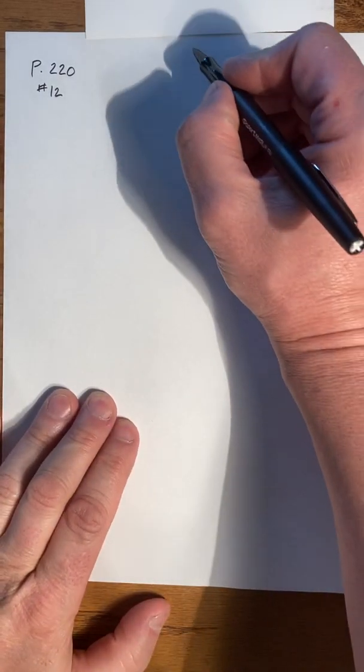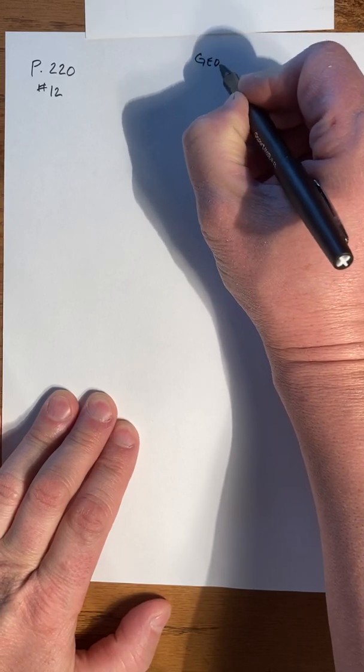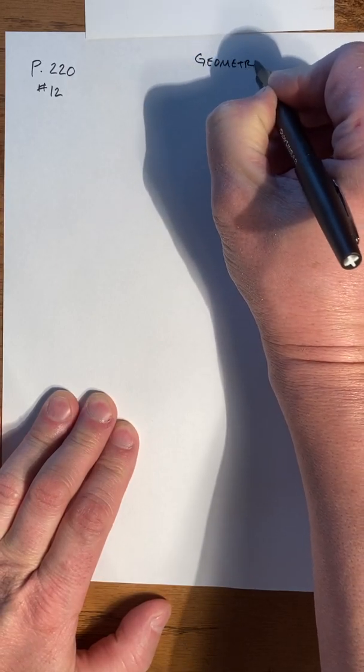All right, so as we saw in class, we kind of rushed through these three distributions, the binomial, the geometric, and the Poisson. So this one is going to be a geometric distribution. And we're going to try problem number 12 on page 220. And there's three parts to this problem.